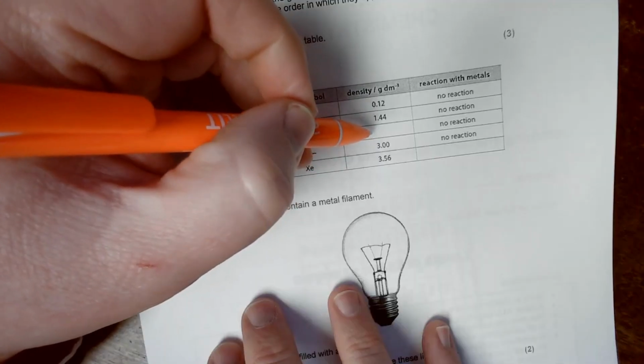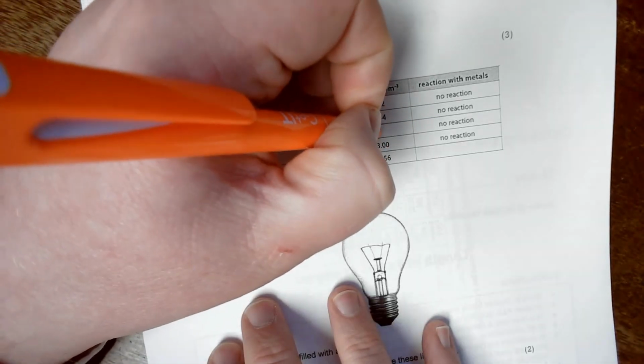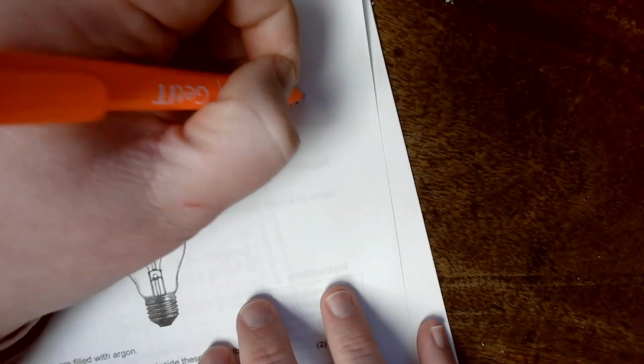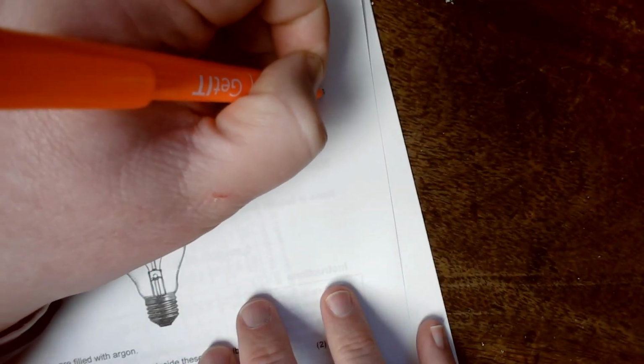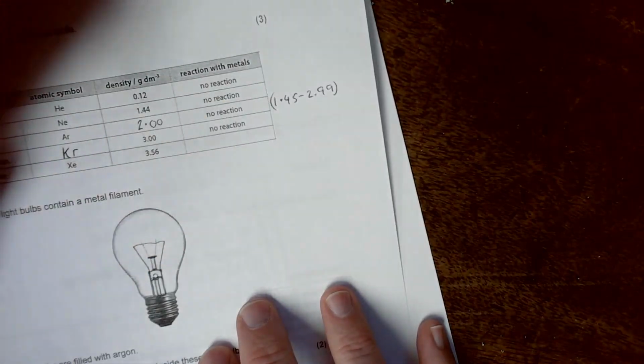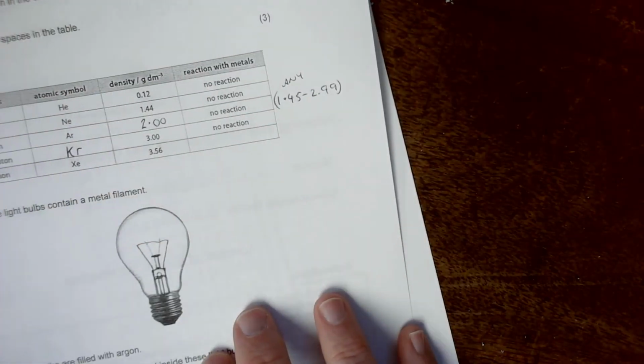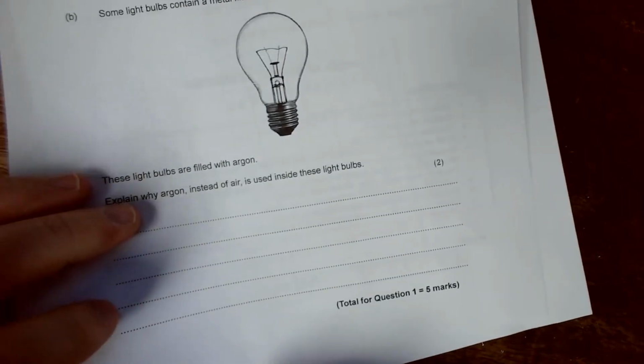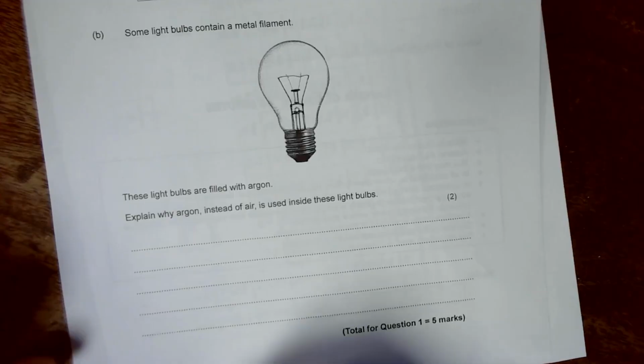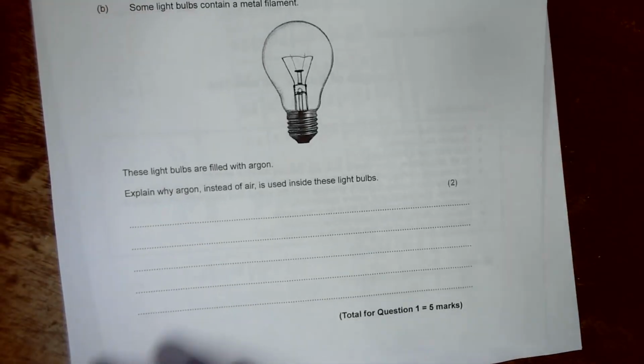So density, look at the pattern. It goes up. They would accept any reasonable answer here, so I just fixed a number that fit inside the pattern. They would have given you anything that fit between those two numbers, so 1.45 to 2.99. You don't have to know it off by heart. It's a common sense question. What do you think the pattern is? We'll come back to that reactivity in a minute.